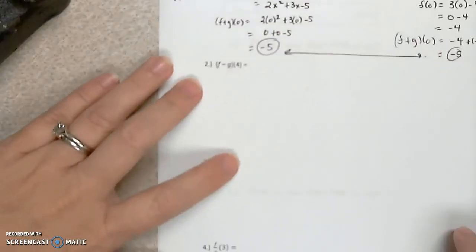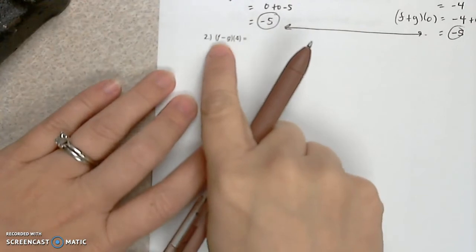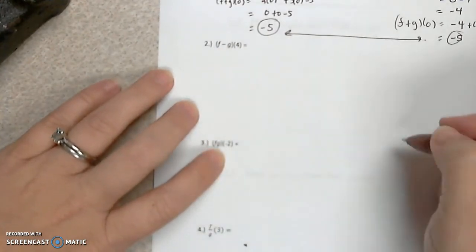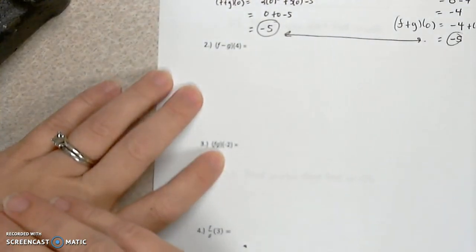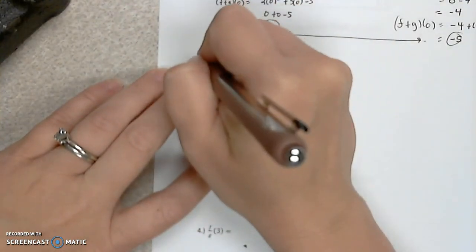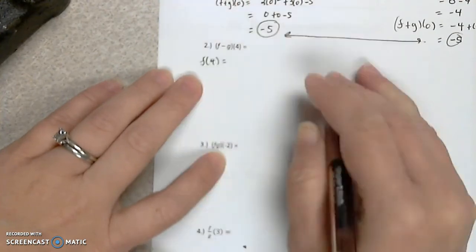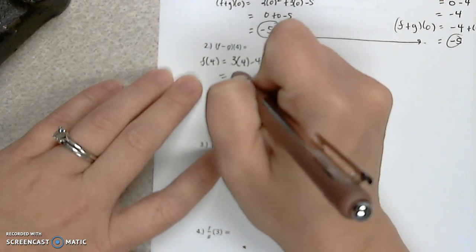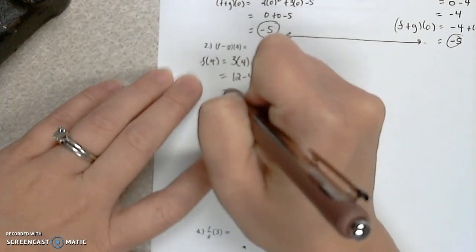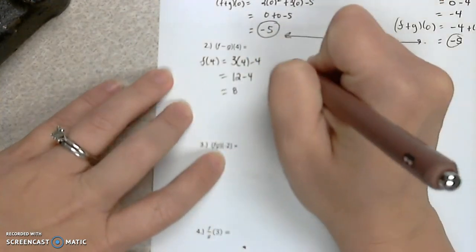Alright, so let's look at the next one. We want to do f minus g of 4. So I want to take the function f and subtract from it the function g. Now I can find f of 4, which would be 3 times 4 minus 4, which would be 12 minus 4, which is 8.